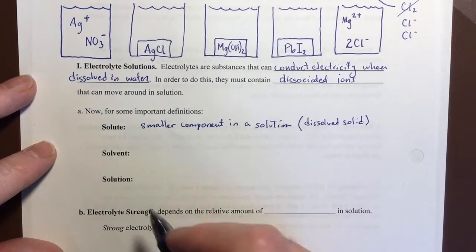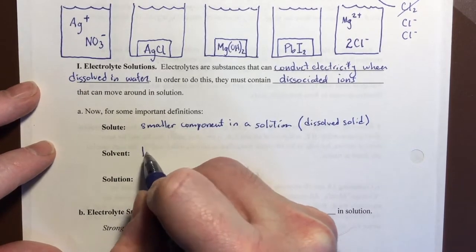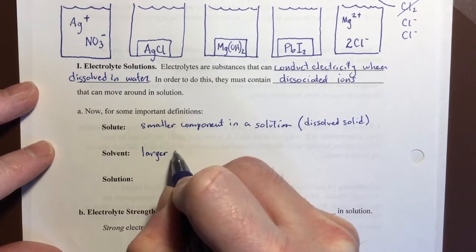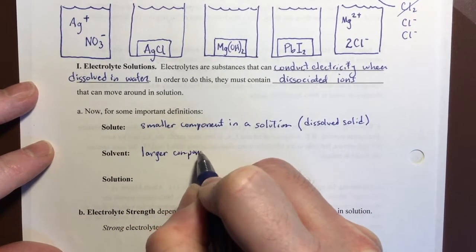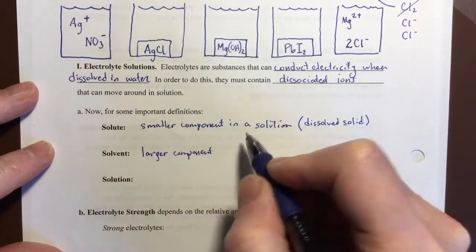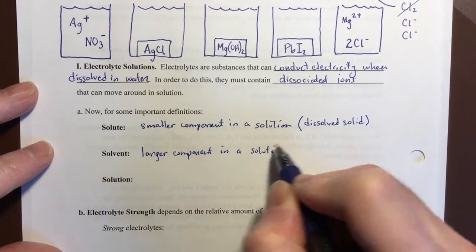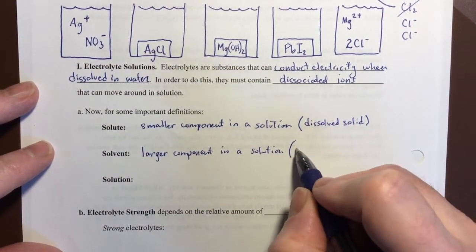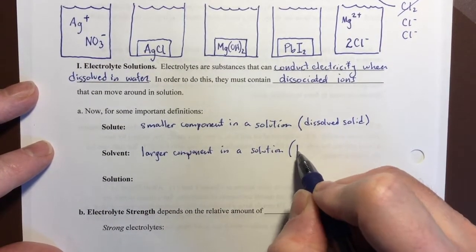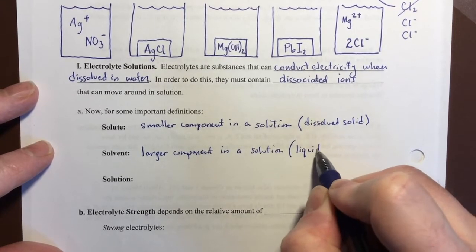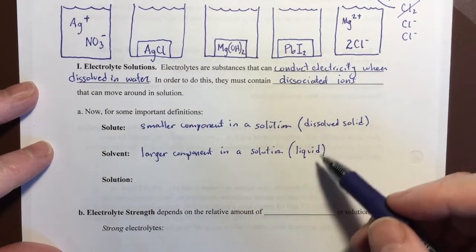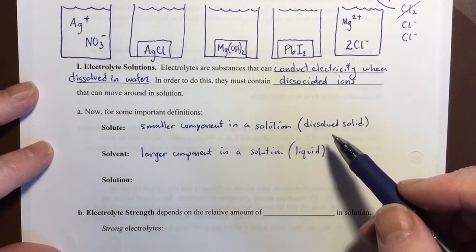A solvent is usually the larger component in a solution, and for our purposes, it is usually a liquid. And of course, there are exceptions to that, but we're not going to deal with the exceptions in this class.